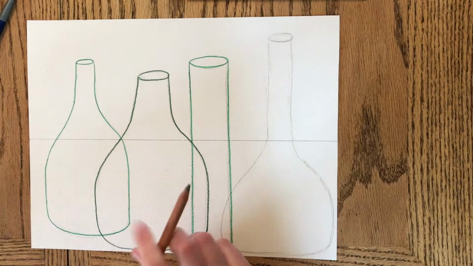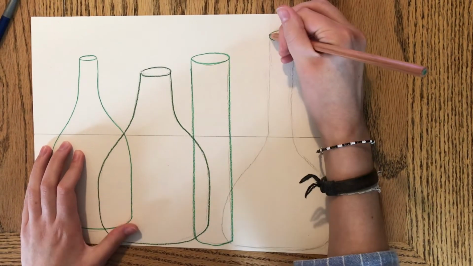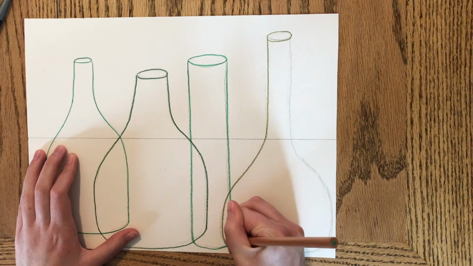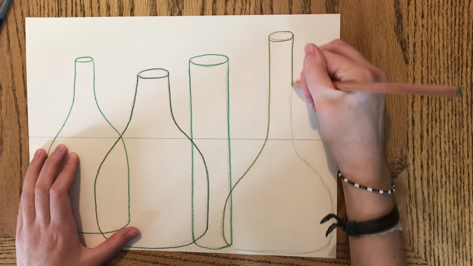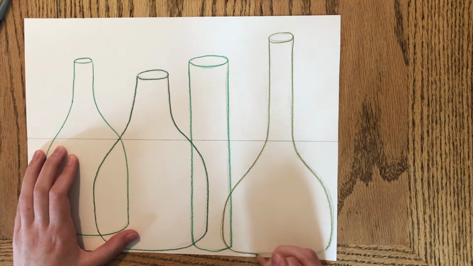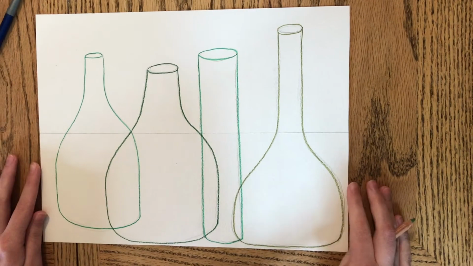And next, this is more of an olive. And then you're going to erase your pencil lines.